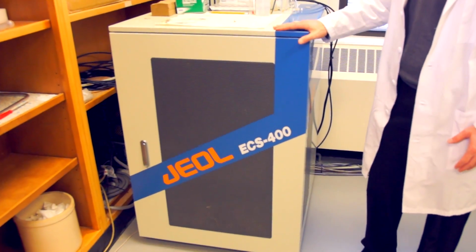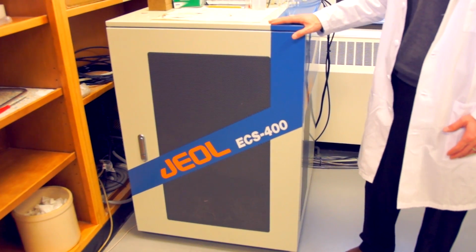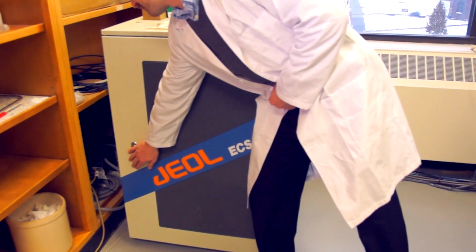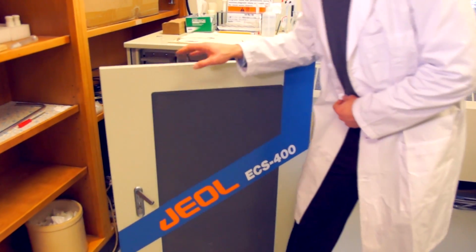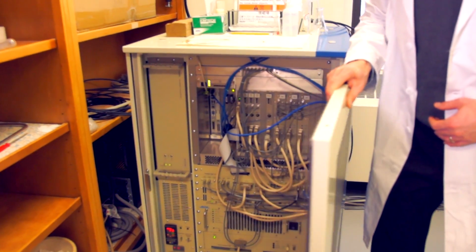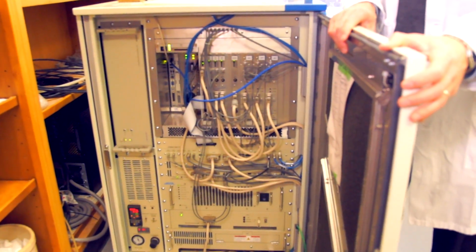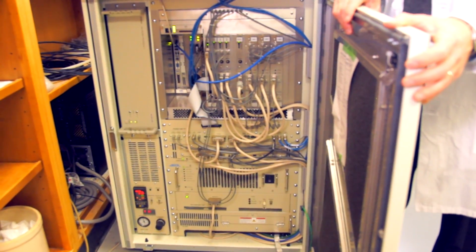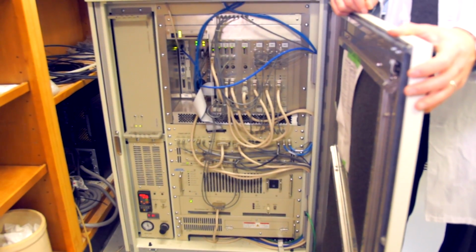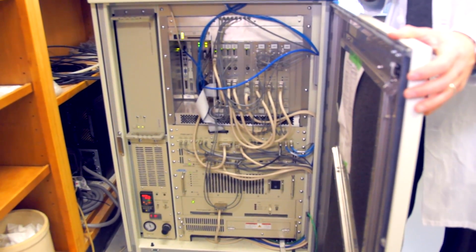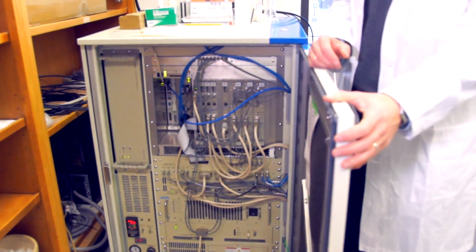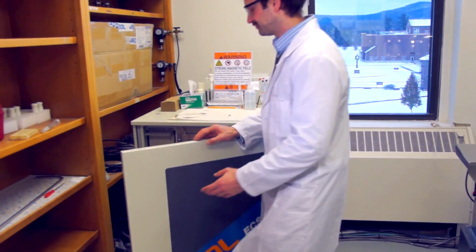A little less exciting of a unit, just a box, but inside that box we have quite a bit of electronic components. We can control temperature, we can have carbon NMR synthesizers, we've got a variety of different things that we can control to do a variety of different experiments.